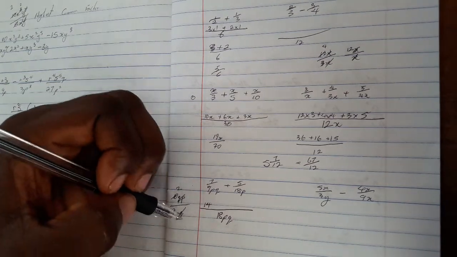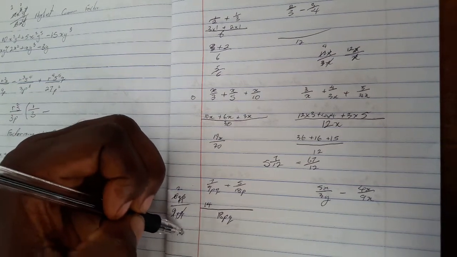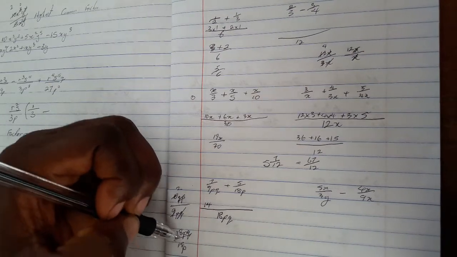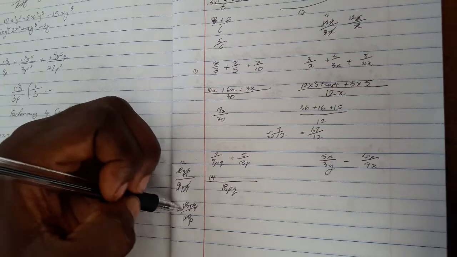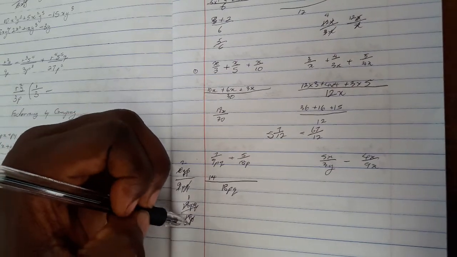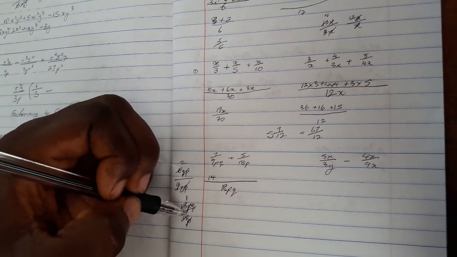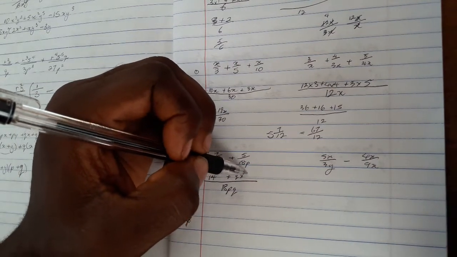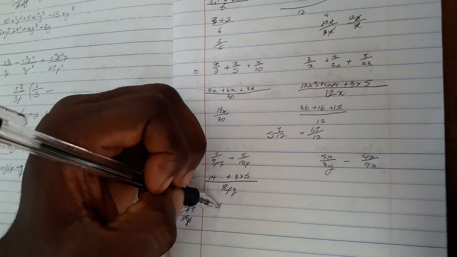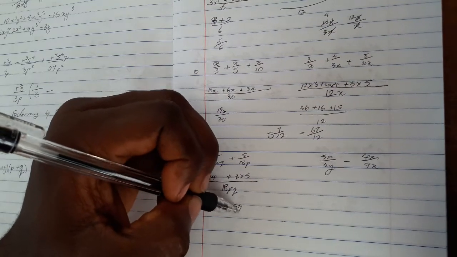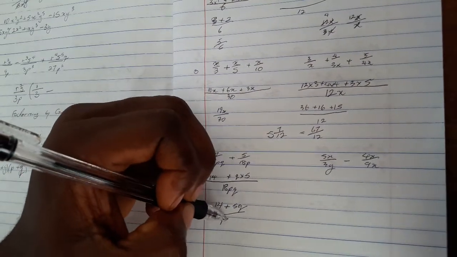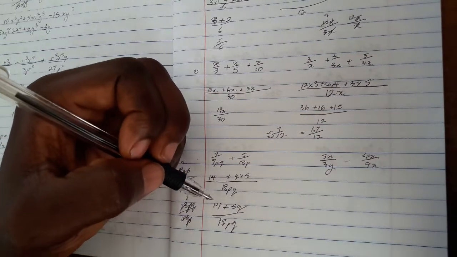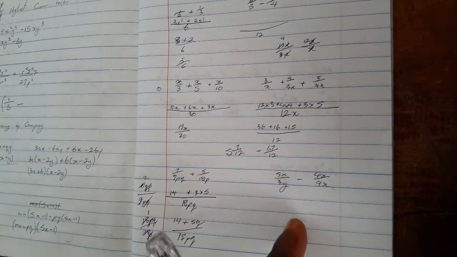14. Next one, LCM divided by denominator, 18P. Well, 18 goes into 18 once. P goes into P, P cancels with the P and leaves Q. So it's Q times the 5. The answer is 14P plus 5Q over 18PQ. Can we add these? No, they're unlike terms. So you will do this one.